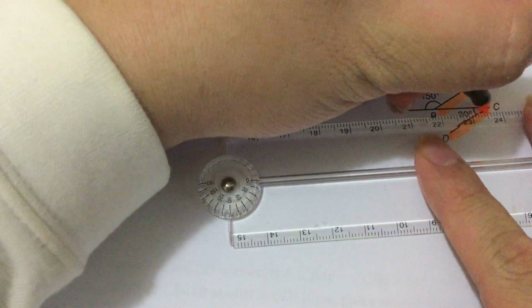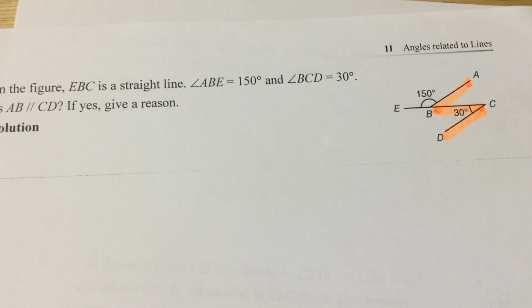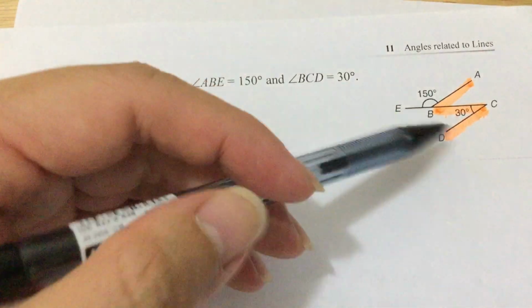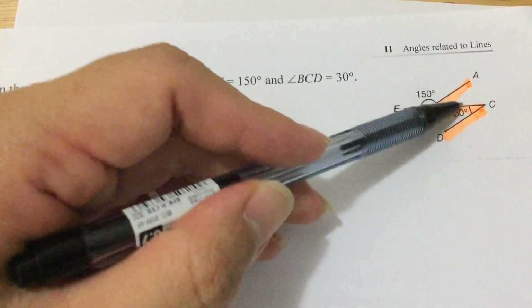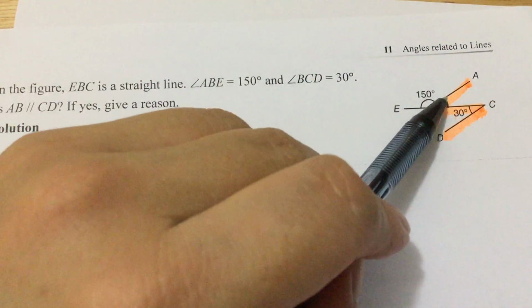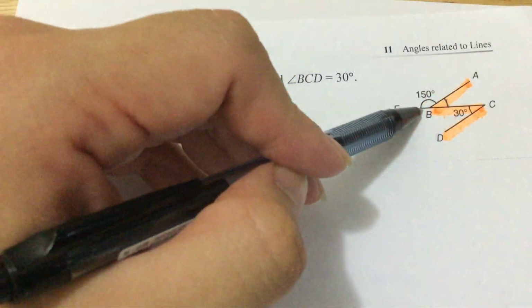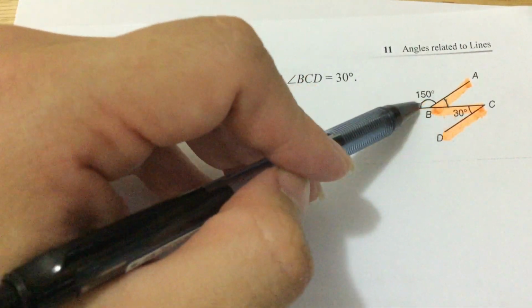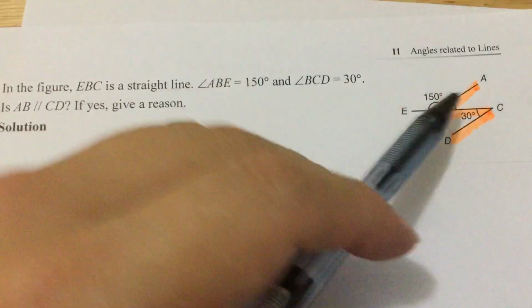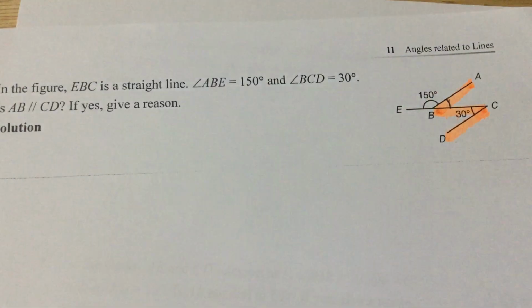So that we are going to prove that AB is parallel to CD. And also we see this one is a Z. So first of all, if I want to prove this is parallel, we must check whether the alternate angles are equal or not. So which angle are we going to check? This one. We are going to check if this is 30 degrees. So luckily, this one is parallel. So how do you know that this is 30? Obviously, with the help of 150 degrees, we add these two angles together, and you will see this one is 180 degrees. So we know that this is 30 degrees.